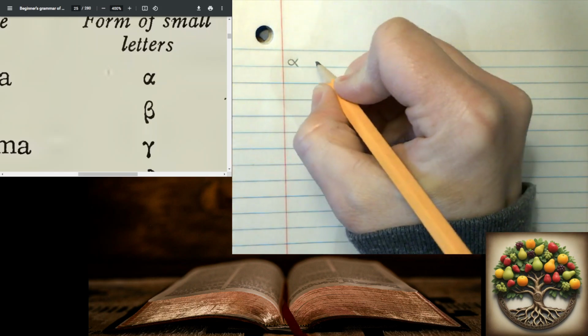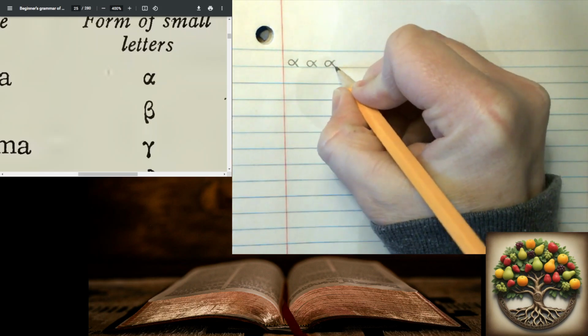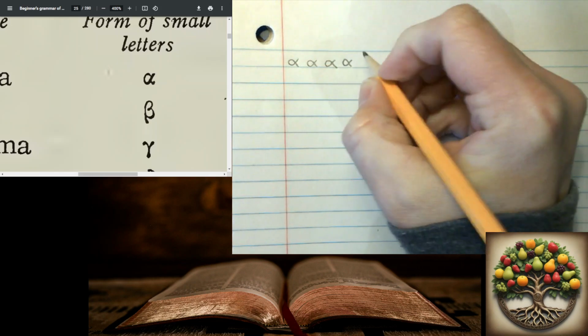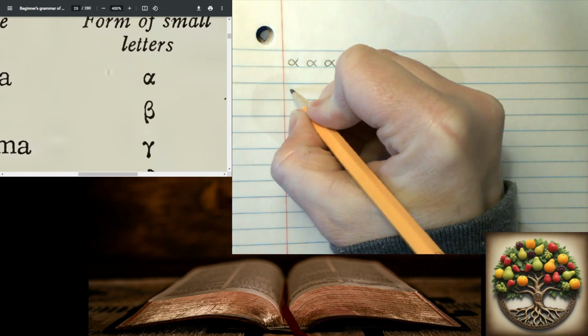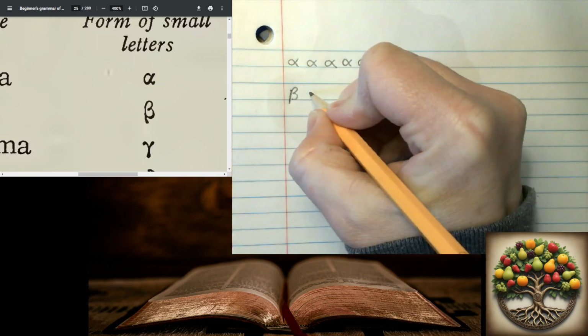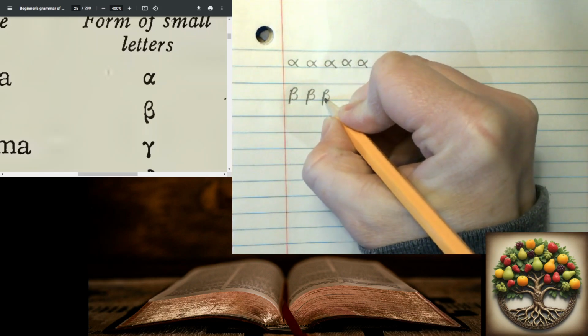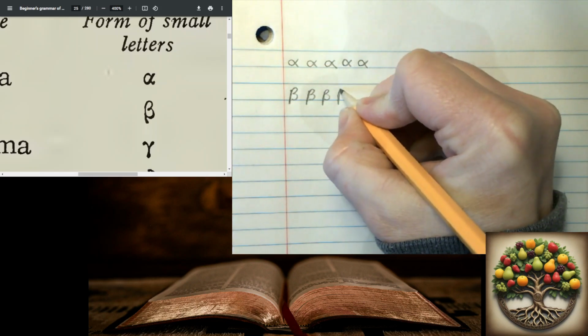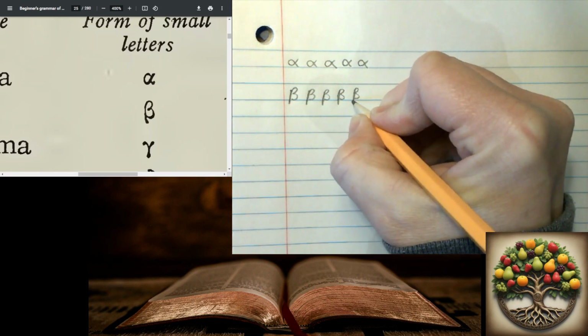Alpha, beta. And yes, this does look like a big capital B in the English, but this is the lowercase b because it has this little tail right there.